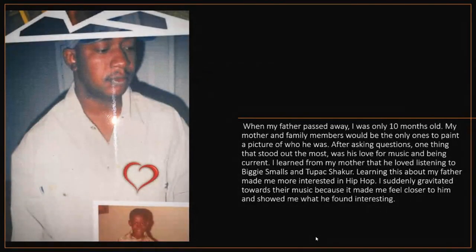When my father passed away, I was only 10 months old. My mother and family members would be the ones to paint the picture of who he was for me. After asking questions, one thing that stood out the most was his love for music and being current. I learned from my mother that he loved listening to Biggie Smalls and Tupac Shakur. Learning about my father made me more interested in hip hop. I suddenly gravitated towards their music because it made me feel closer to him and showed me what he found interesting.